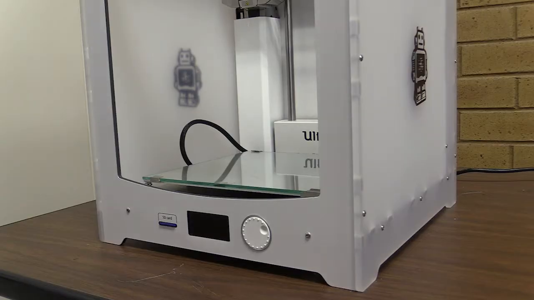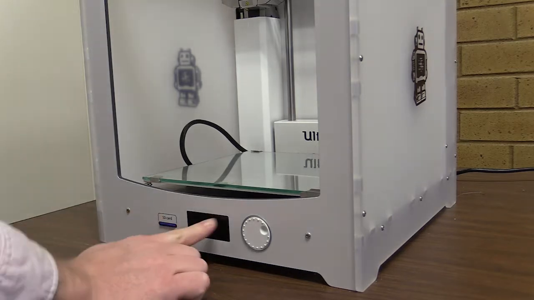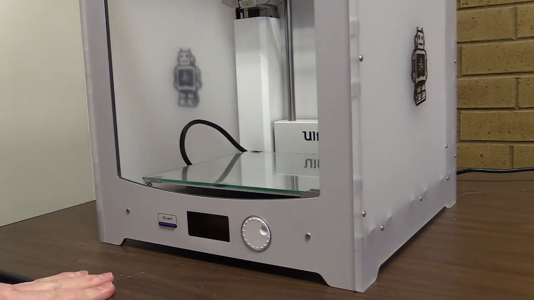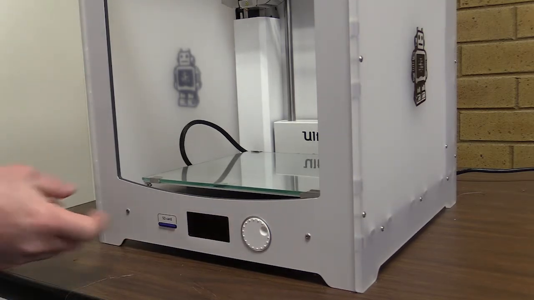So the first step we're going to have to do to 3D print our design from Tinkercad is remove the SD card from the Ultimaker 3D printer in the MacLab. You'll notice that the screen right now here is blank because the printer is turned off.